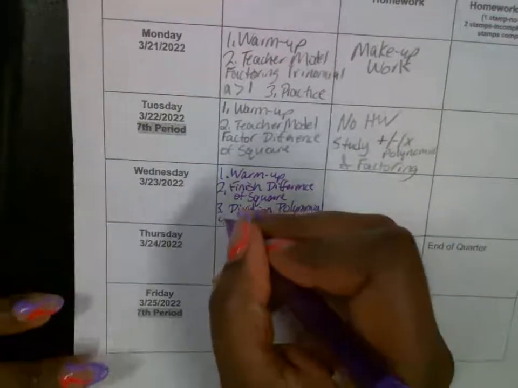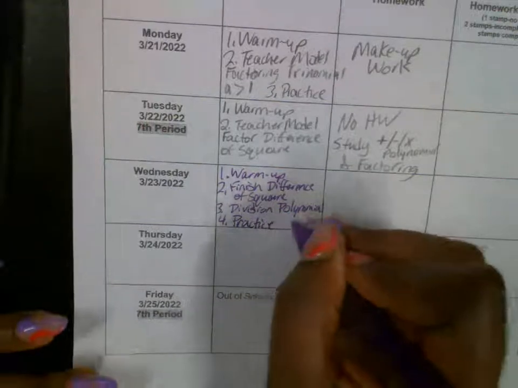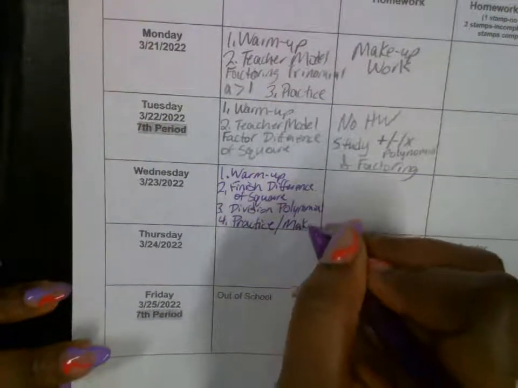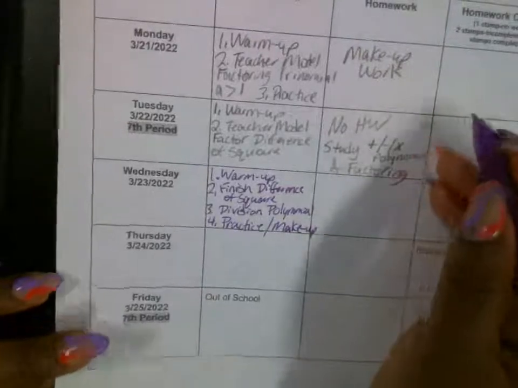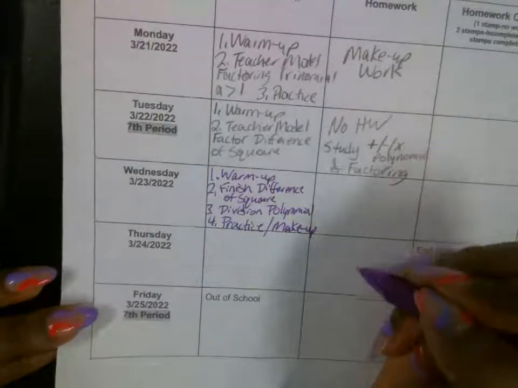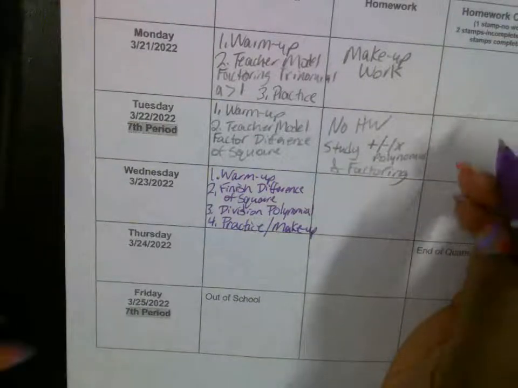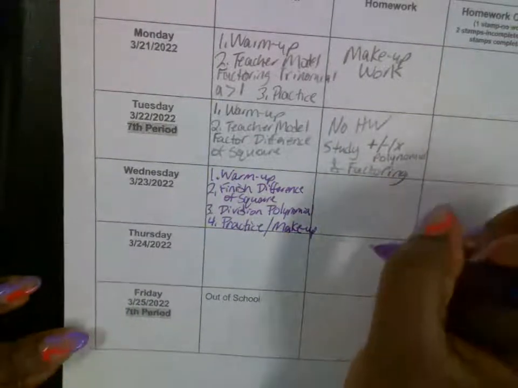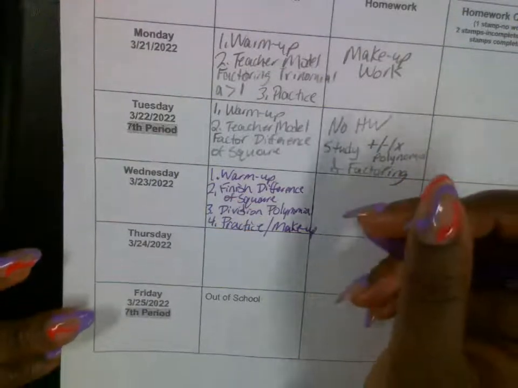And then all you're doing is just going to practice factoring. And if you have makeup work, you can work on makeup work at that time. Please make sure that everything is submitted. Okay, at that time, I'll call your name. You're going to bring me your planner so that I can grade that and give it right back to you. Any questions, comments, or concerns?